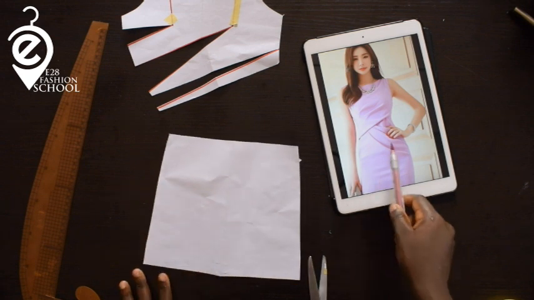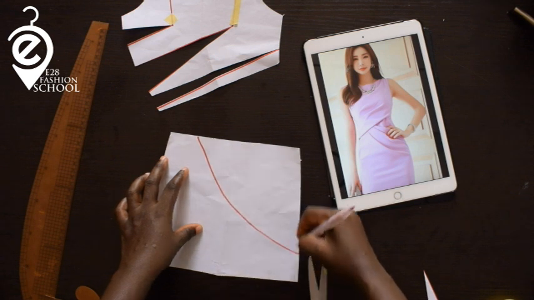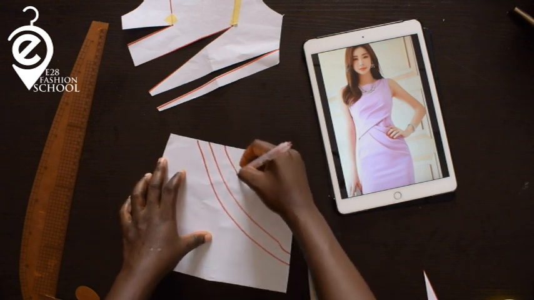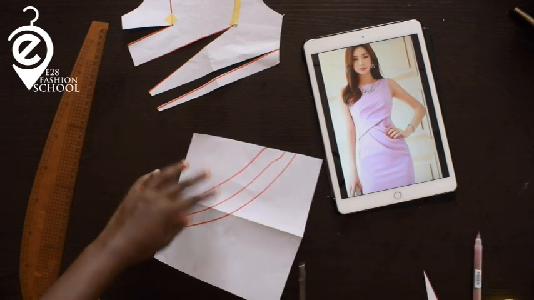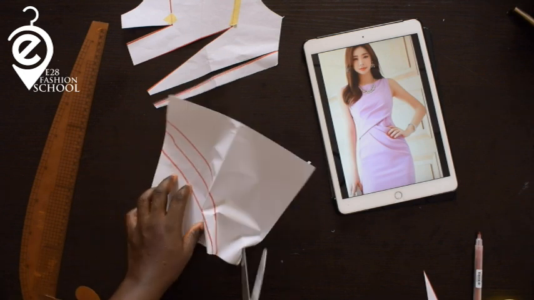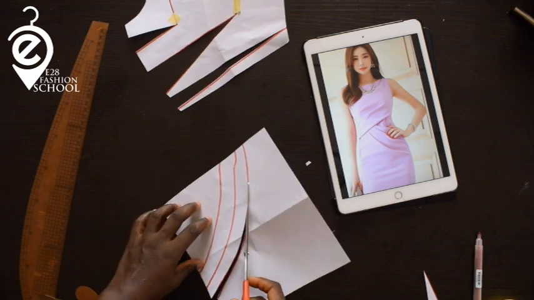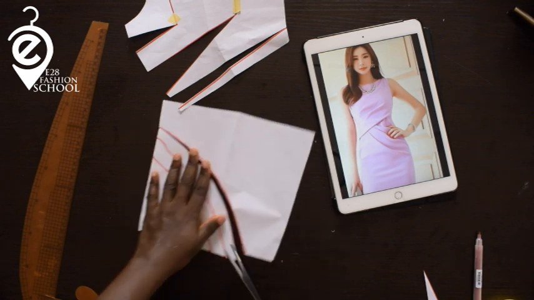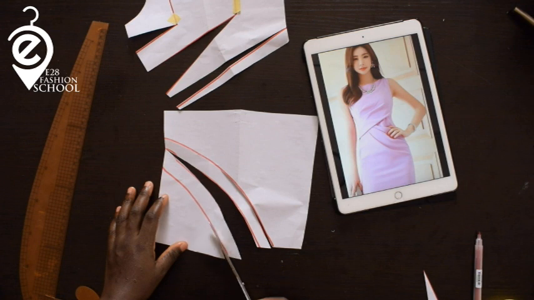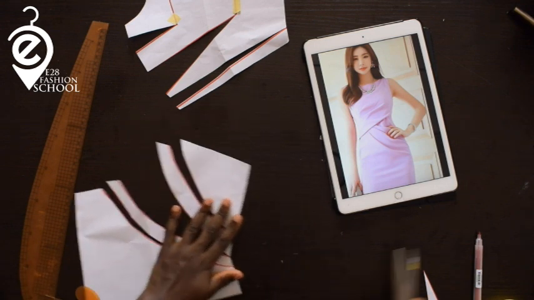Now the skirt is just a slash and spread. You just draw the slant lines like so. There are three. Then you cut from the waist to the side, not from the side to the waist. Then you cut. Okay guys, so this is what we have now.